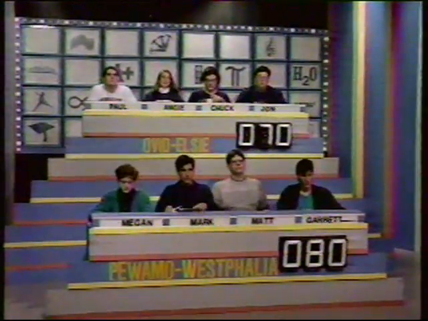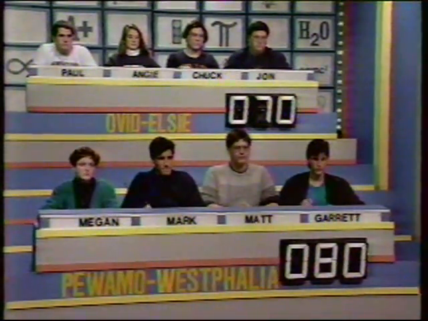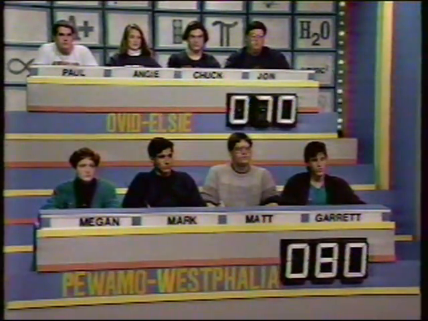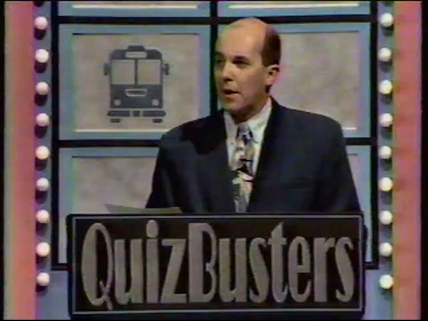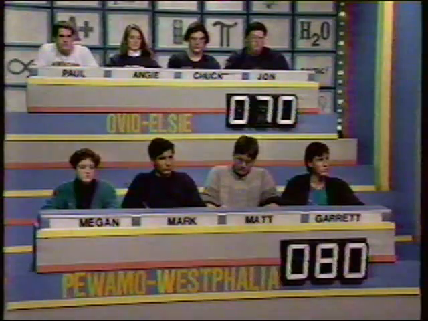That's the pop quiz. A republic in the Greater Antilles occupying the western third of the island of Hispaniola. That's right, for 10 points. Pewamo-Westphalia took that last one, and the scores are correct as they stand, a 10-point lead for PW. As we now have a new toss-up for all players to go back to the bonuses. All players, hands on your buzzers.